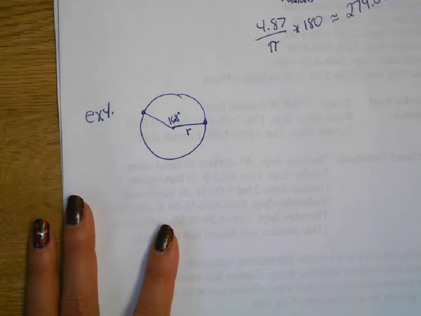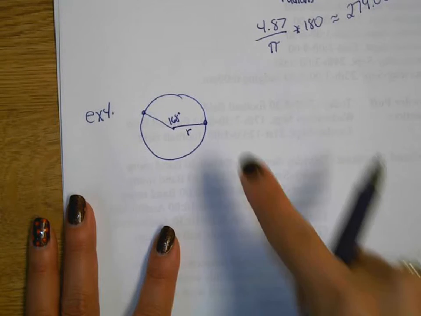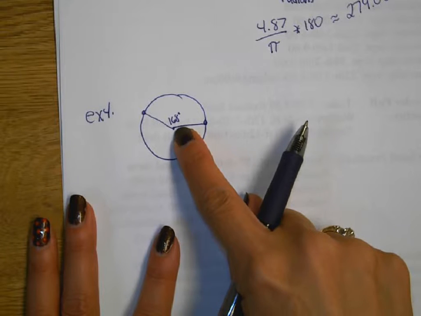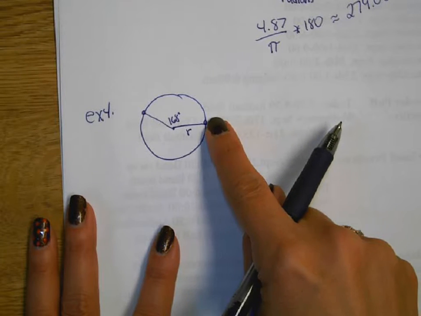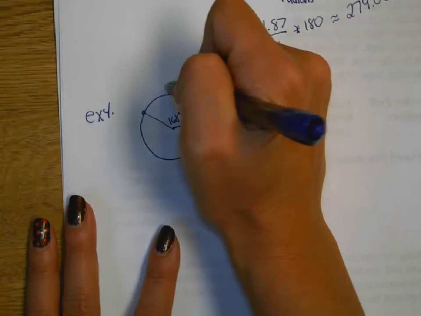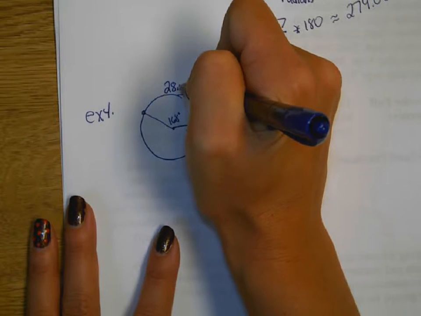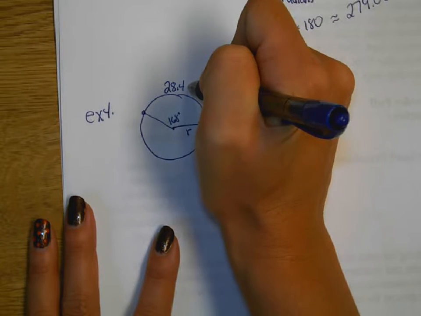Okay, the little chit-chat and off-topic conversations over here need to stop. It's distracting for everybody. So we've got a 168-degree rotation. The distance covered by the point was 28.4 centimeters.